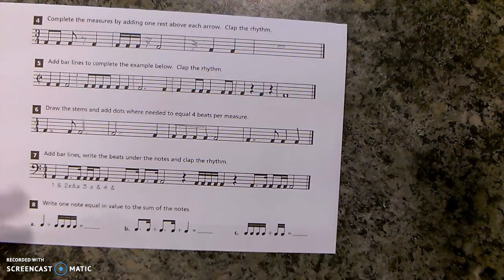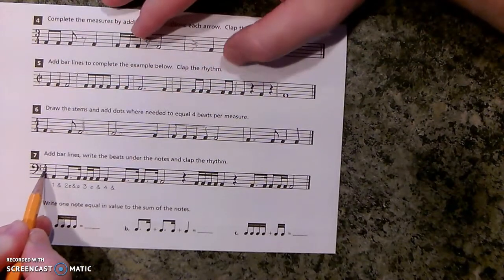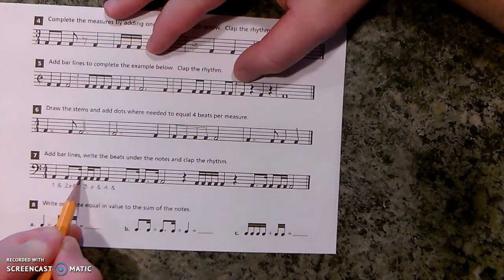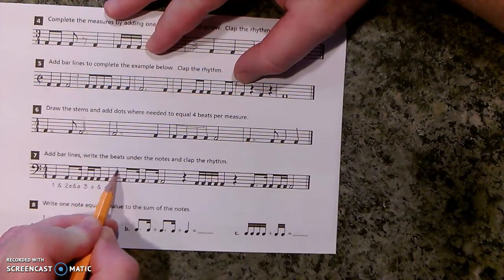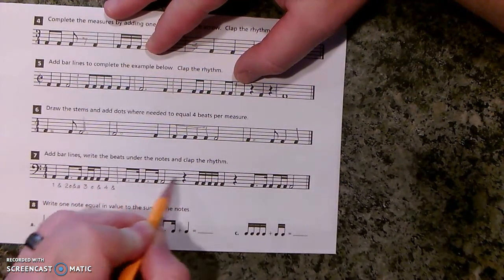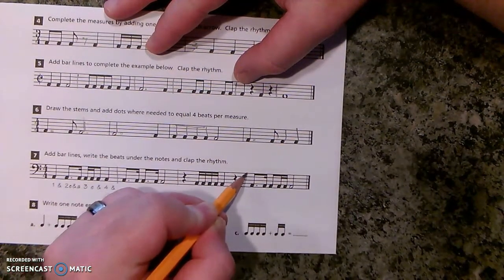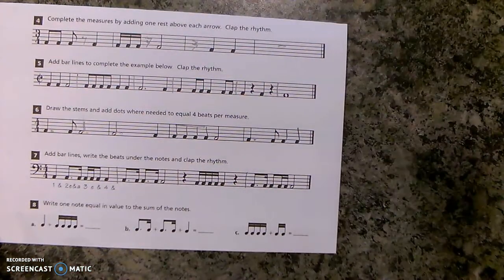Good. Number 7, add bar lines. Write the beats under the notes and clap the rhythm. It's a lot of stuff to do. Okay, so we're in 4/4 time. So our first bar line would go right here. Next bar line would go here. Next bar line would go there. And let's write the counts.